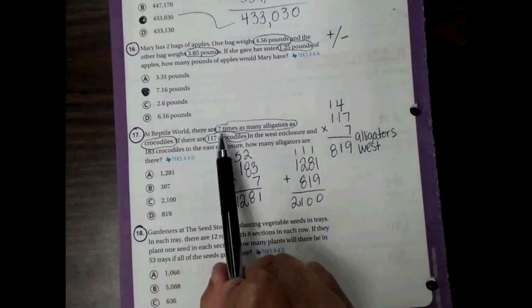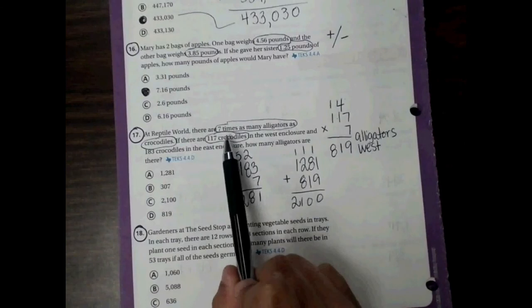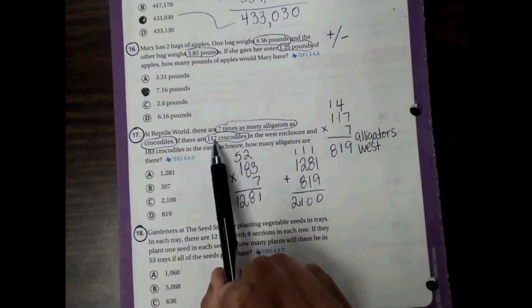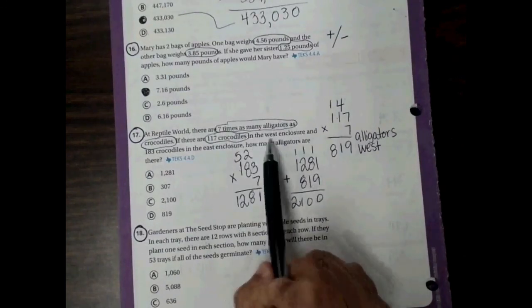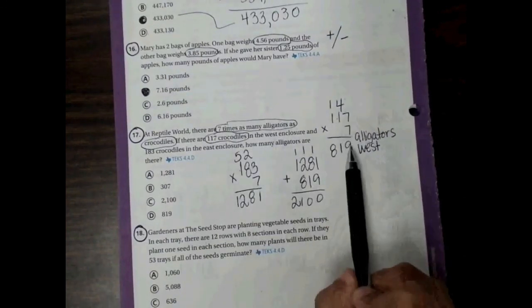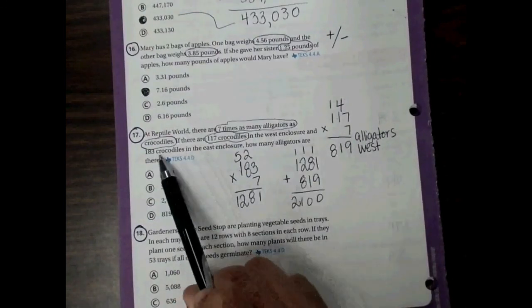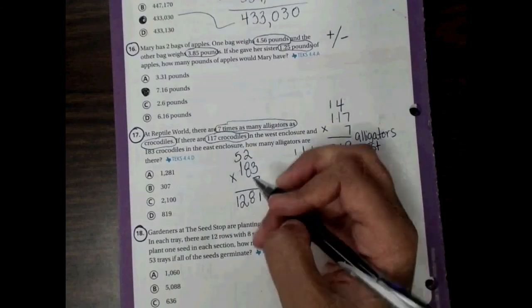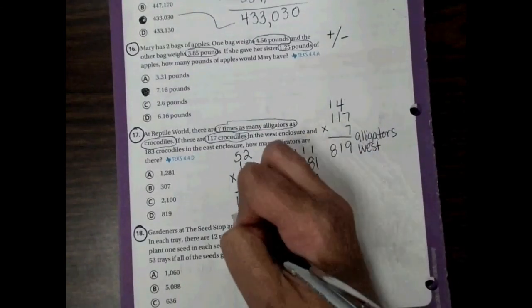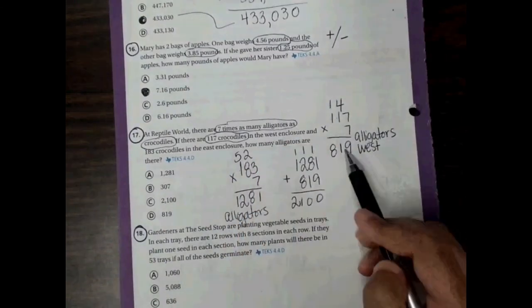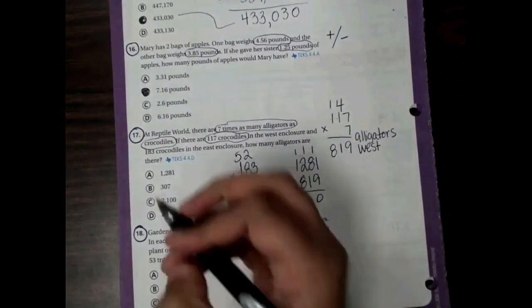So they're telling you however many crocodiles there are, it's 7 times as many, and that equals the alligators. So if I have 117 crocodiles in the west side, that's times 7, that's going to tell me how many alligators. If I have 183 crocodiles on the east side, that's times 7, that's how many alligators there. So then I have to add those 2 together to get that. So that's my answer.